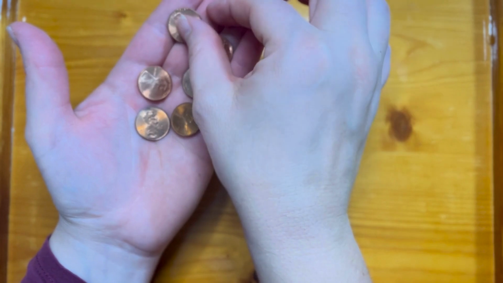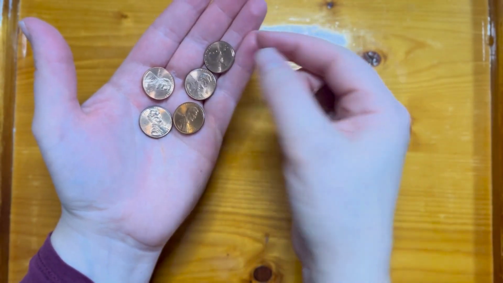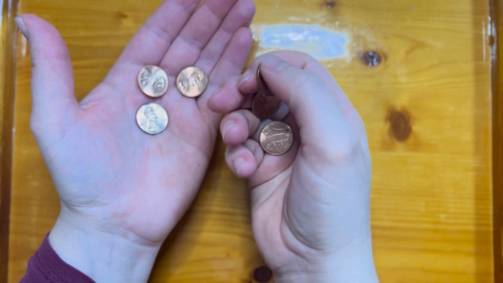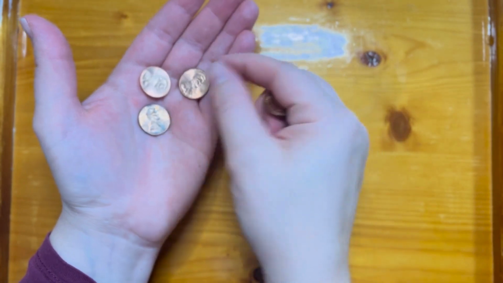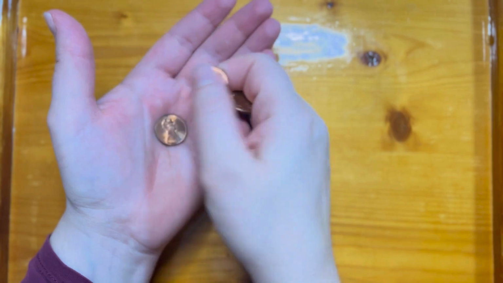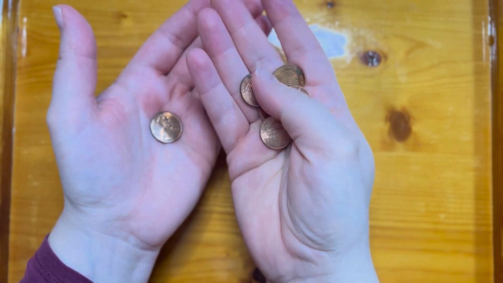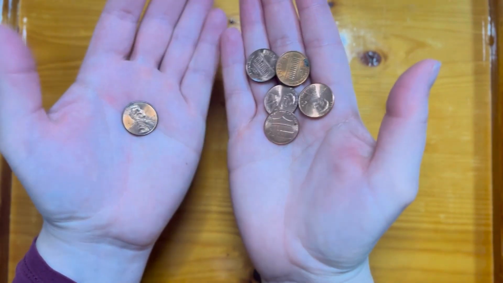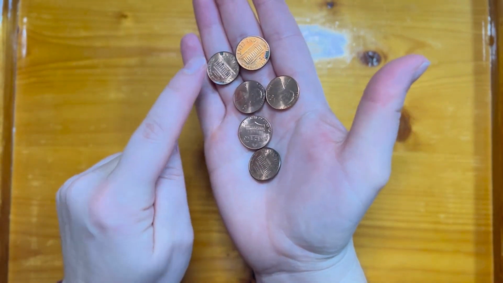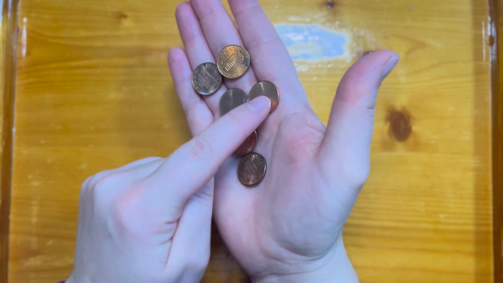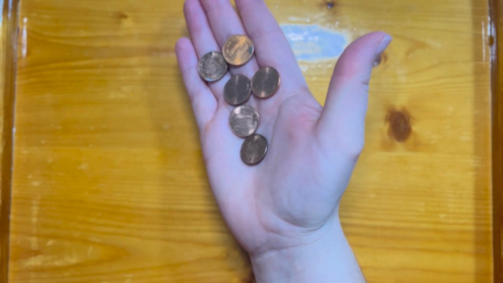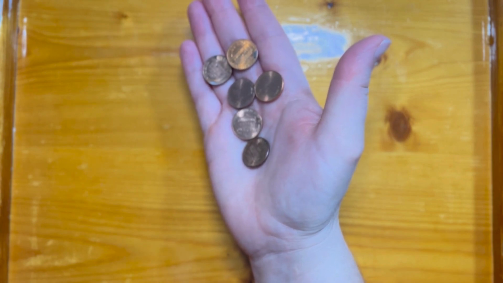So let's count. 1, 2, 3, 4, 5, 6. 6 pennies. If I have 6 pennies, that means I have 6 cents.